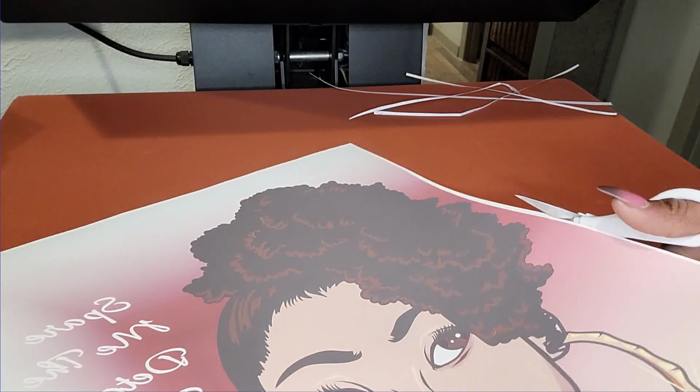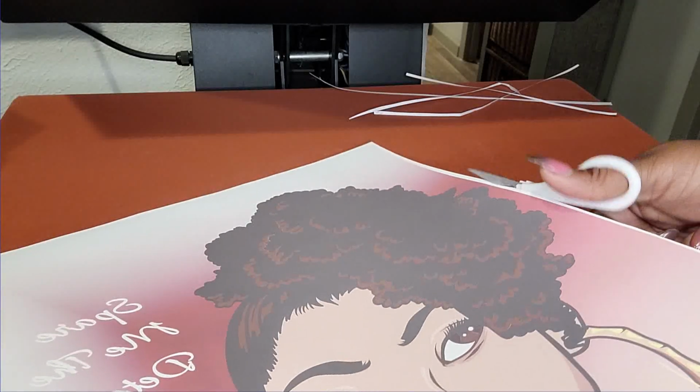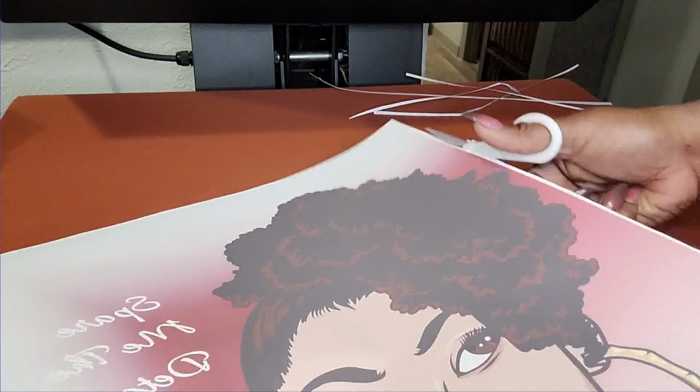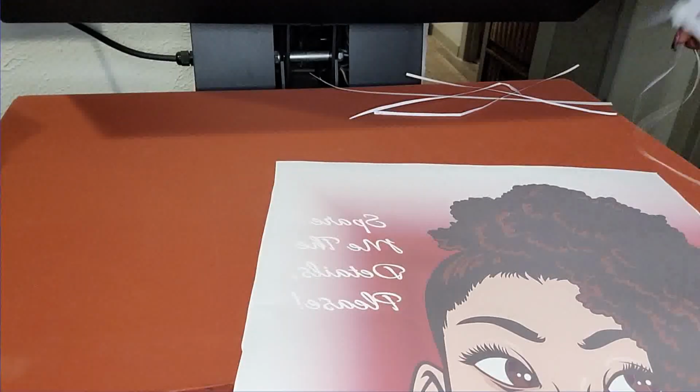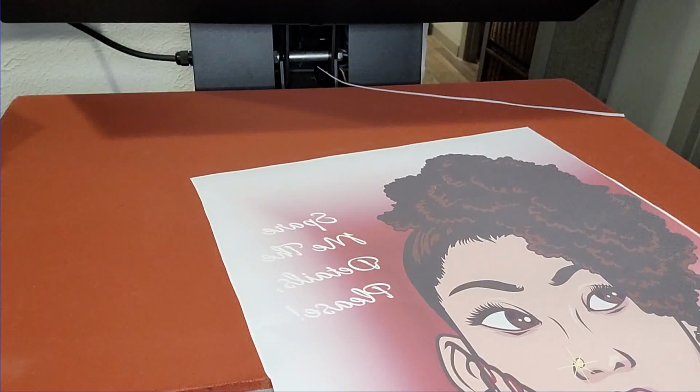Better safe than sorry. Especially if you're selling your garments, guys. You don't want to find out because you printed it. Because once you get that ink on there from this sublimation, you can't wash it out. It's a done deal.